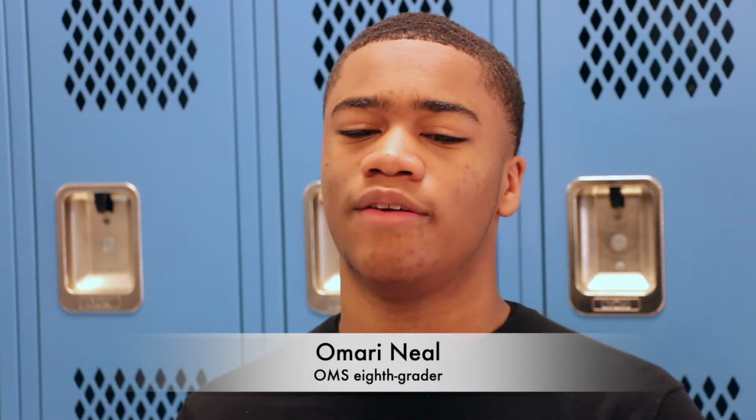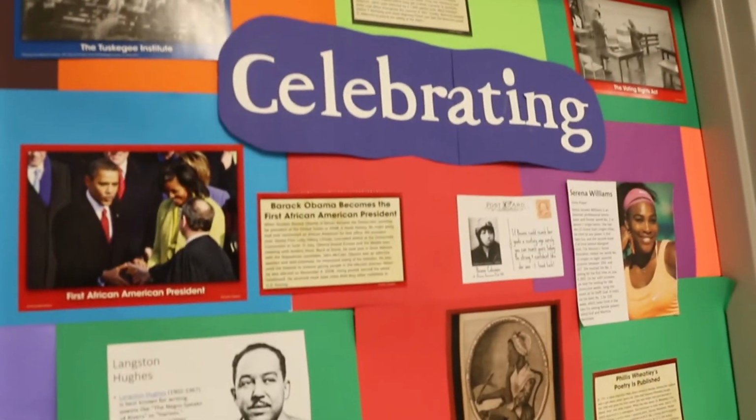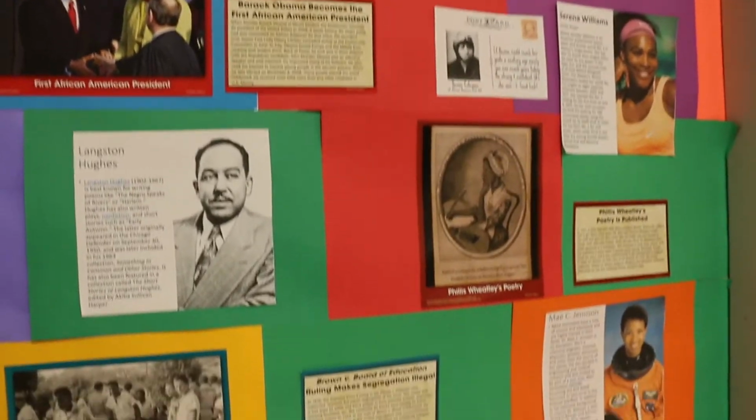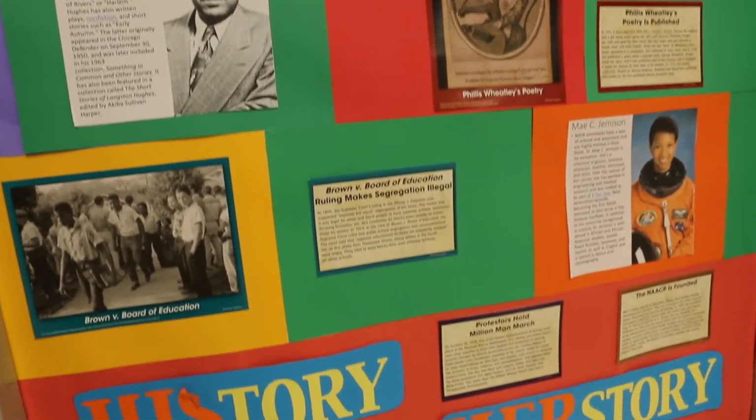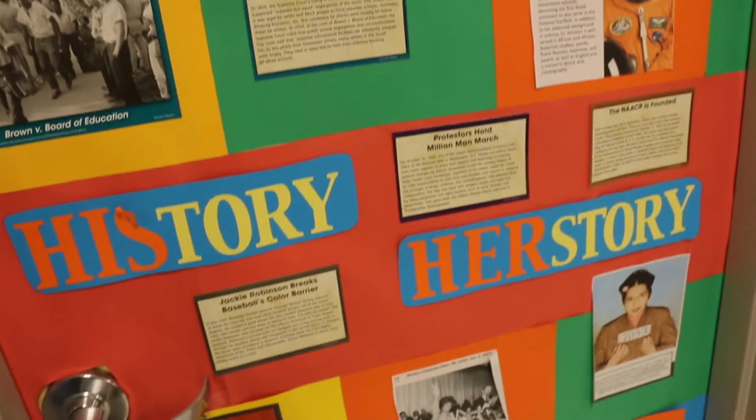I want to say maybe a month ago, we started reading the life of Frederick Douglass, which is pretty much his biography, and it talks about how slavery impacted his life and how the injustice he faced during that time kind of relates to now what's going on in the world today.